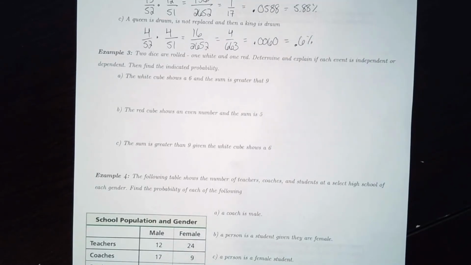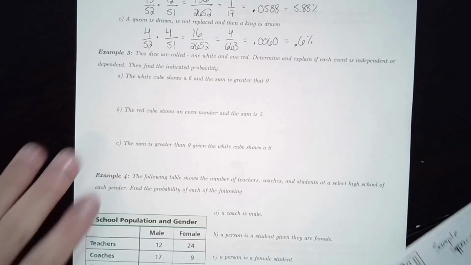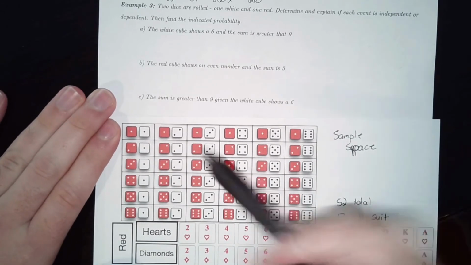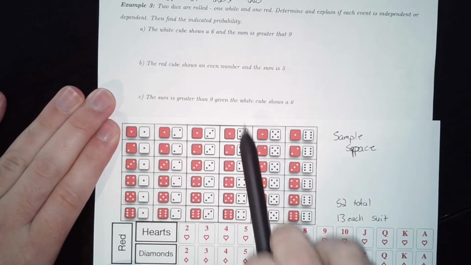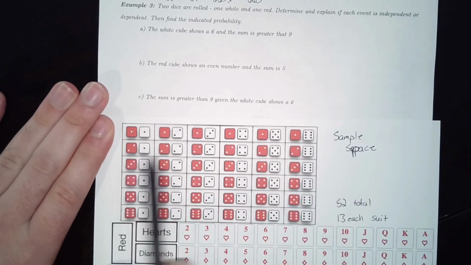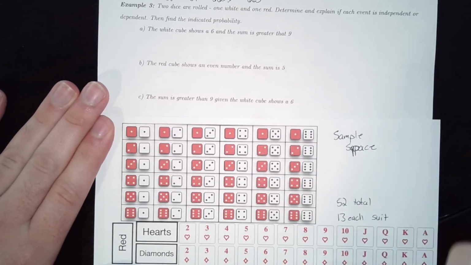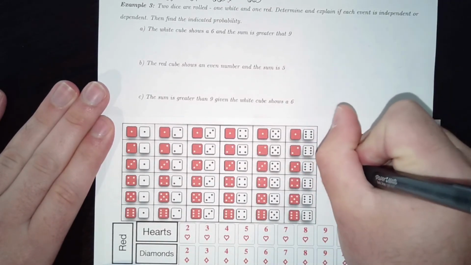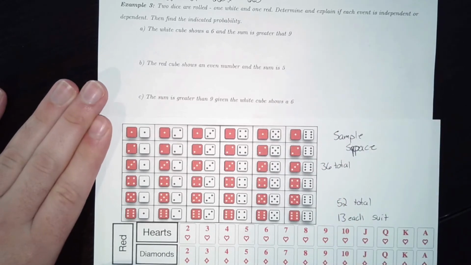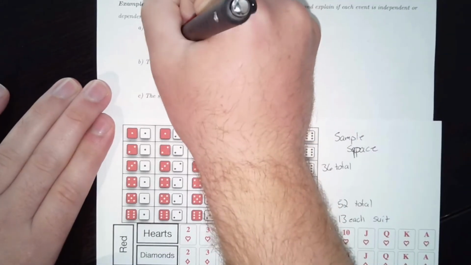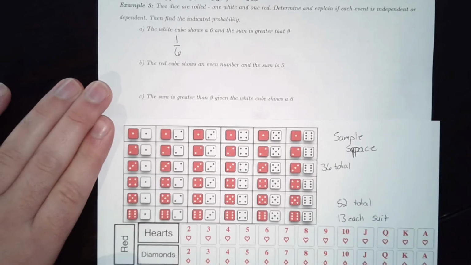First of all, we need the white cube to show a 6, and the sum is greater than 9. Well, if I pull out my sample space sheet here, we're going to look at this top diagram now. You can see that all of my dice are white, in the same number going down my columns. The red go across the rows as far as the same number, and you get all your combinations here. If you count them 6 by 6, there's 36 total here for your dice. But I specifically want to think about just the white dice first. Well, the probability that the white dice shows a 6 is going to simply be 1 out of 6 because I have 6 options for that first dice.